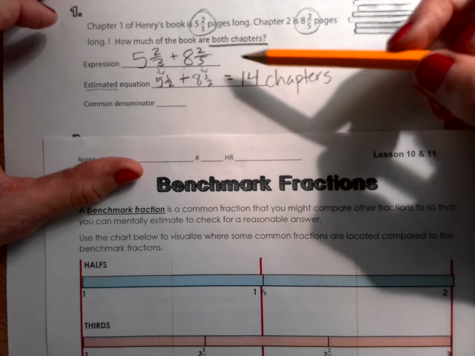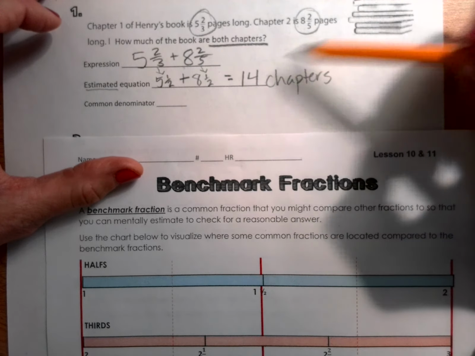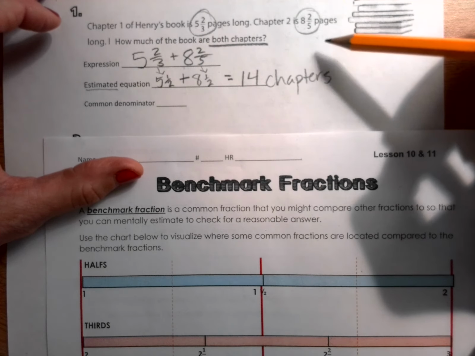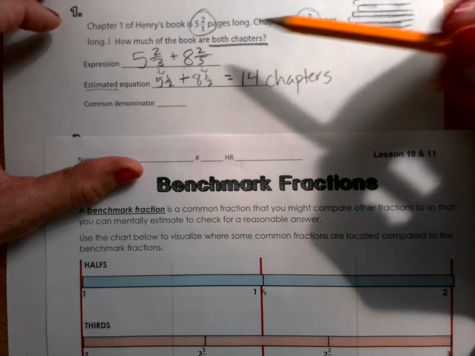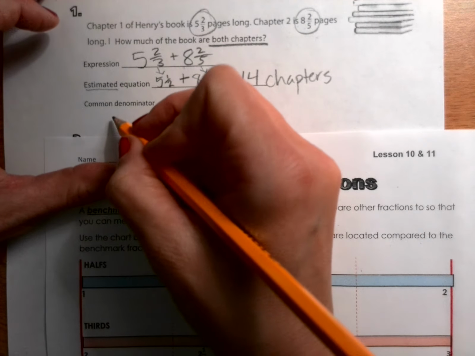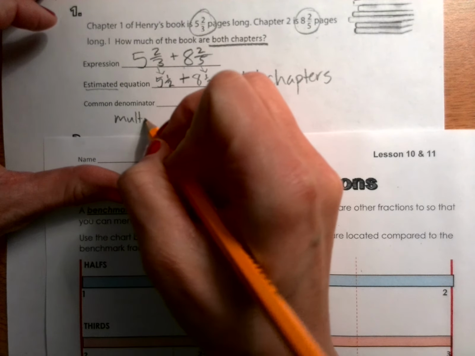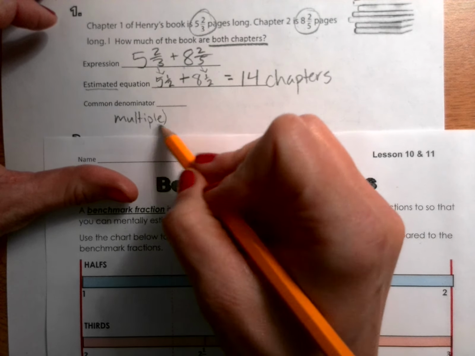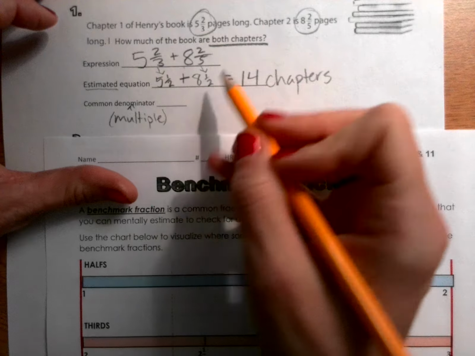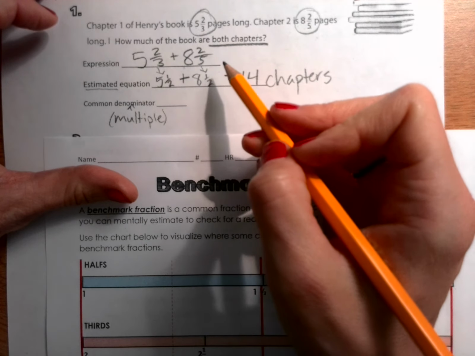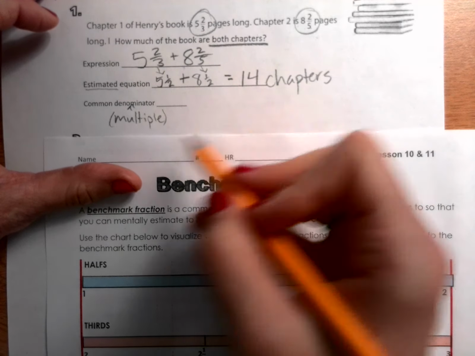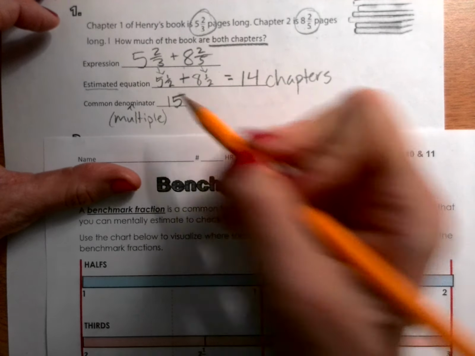Since we're eventually going to be getting fractions with unlike denominators, like it is, if we were trying to find the actual answer, we should start thinking about what would be a common denominator. In other words, a common multiple. With a common multiple, meaning the same thing as denominator, we're looking at the 5 and the 3, what could we use to have them both cut into the same amount of pieces? And that would be 15.